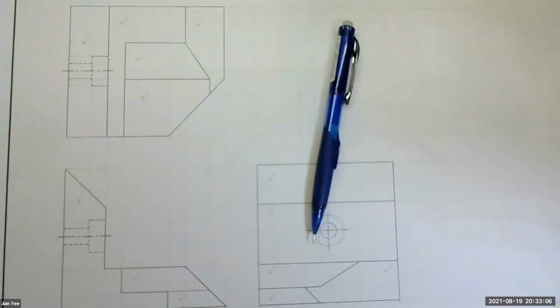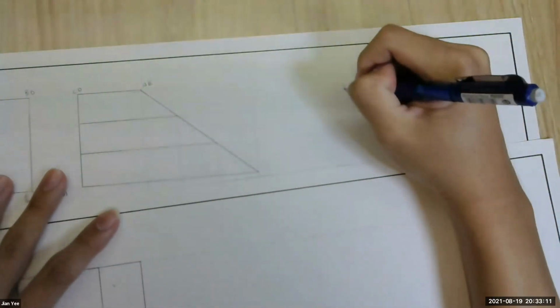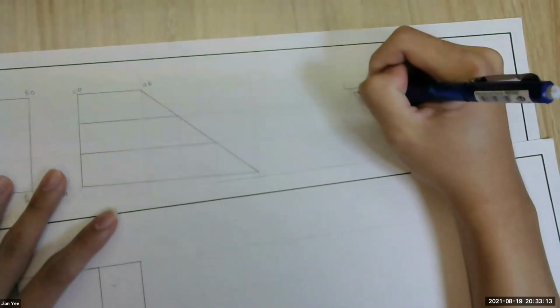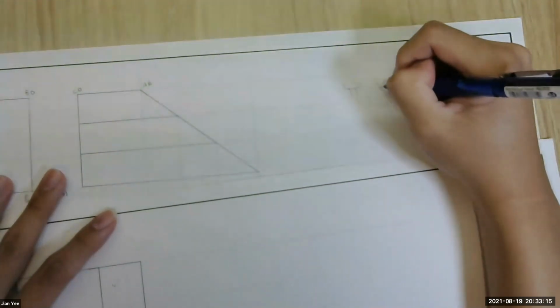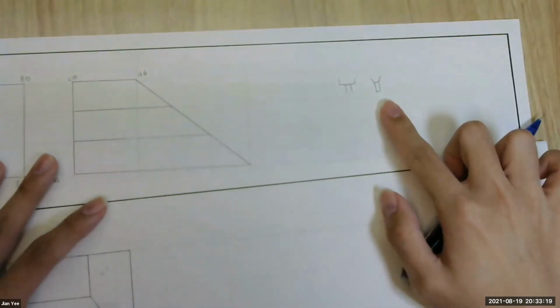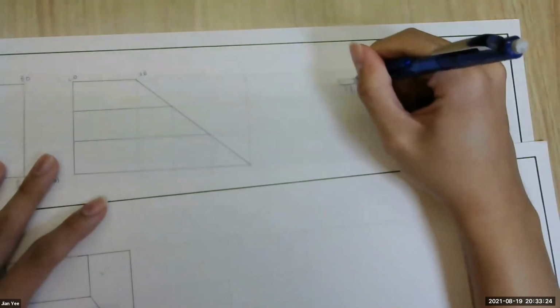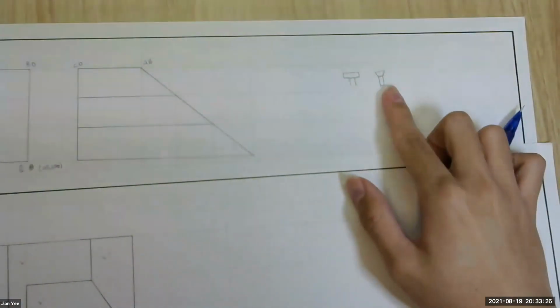Like it sinks. Counterbore is like this. Countersink is like this. Can you see? Yes. He went through today. Oh yeah. So that's the difference between counterbore and countersink.